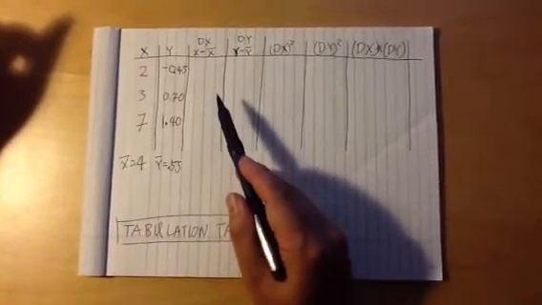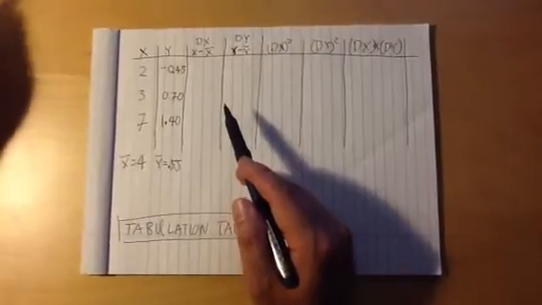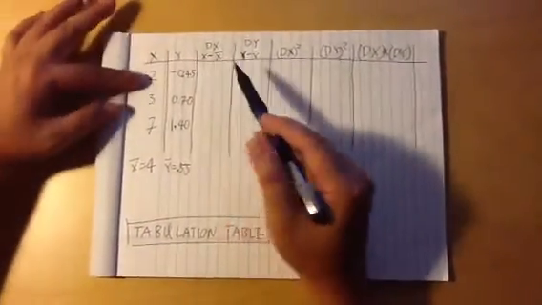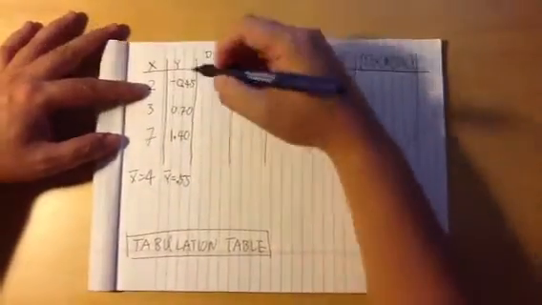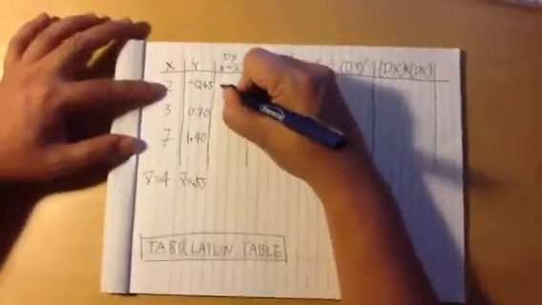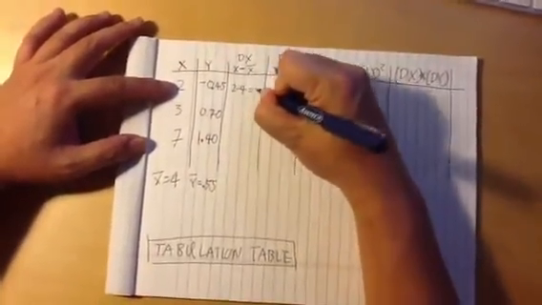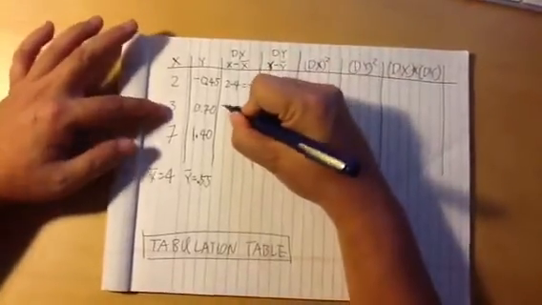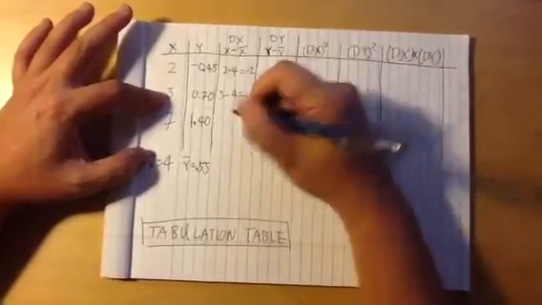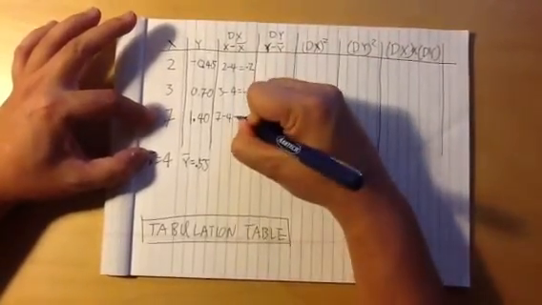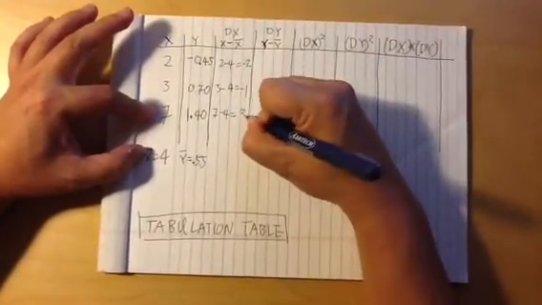So the next step is to calculate the so-called deviation. Just take the data and subtract away the mean. So this term will be 2 minus 4, that's equal to minus 2. This one is 3 minus 4, and that is minus 1. And this one is 7 minus 4, and that is just 3.